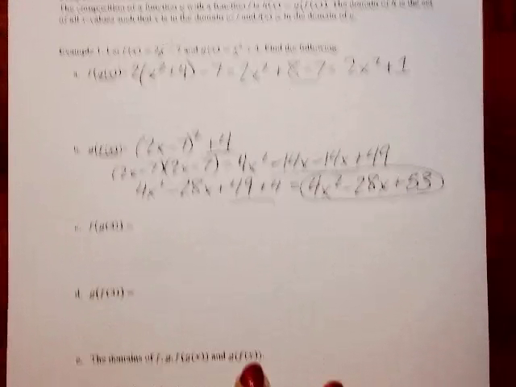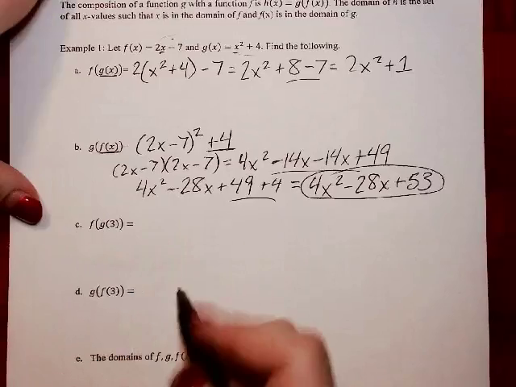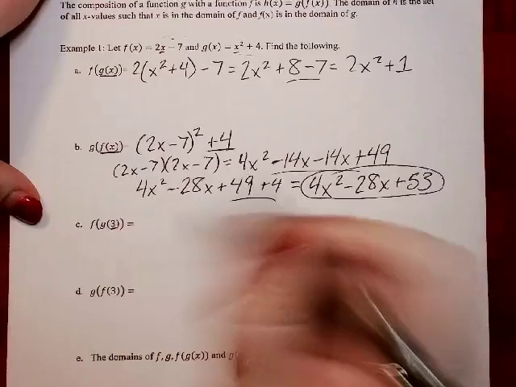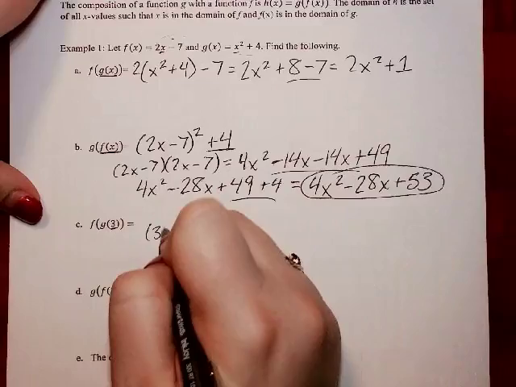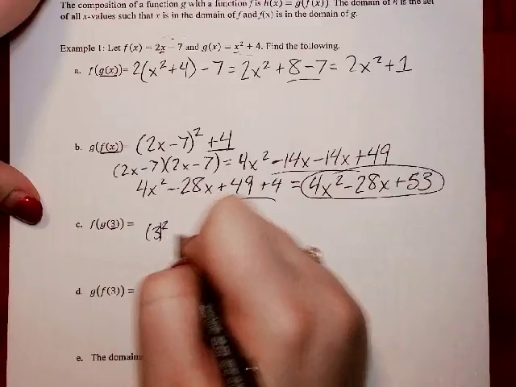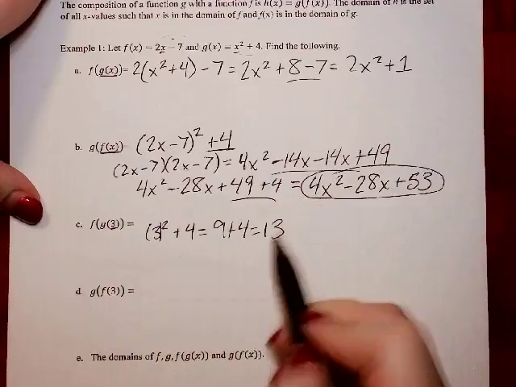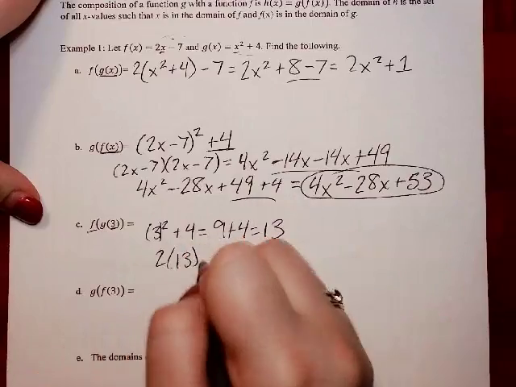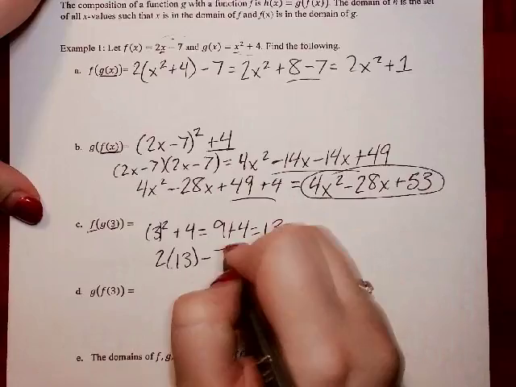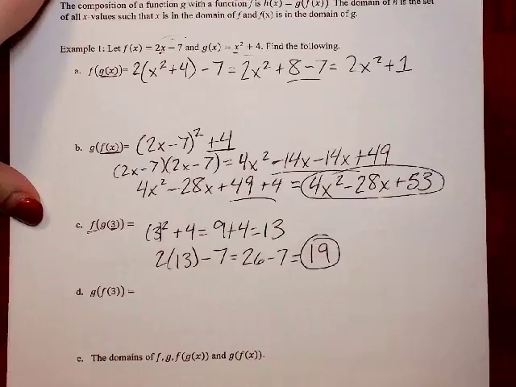Now, we're going to do f of g of 3. So we are going to take 3 and plug it in for x in g. So 3 squared plus 4 is 9 plus 4, which is 13. Now we're going to take that and plug it into f. So 2 times 13 minus 7 is 26 minus 7, which is 19. So we start from the inside and work our way out.